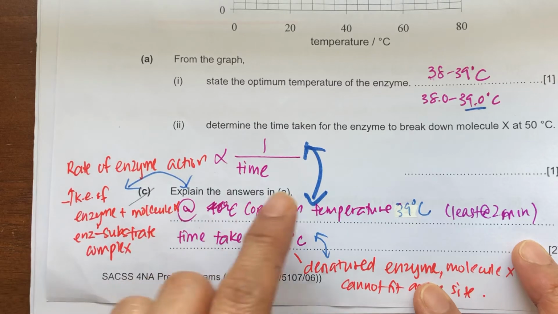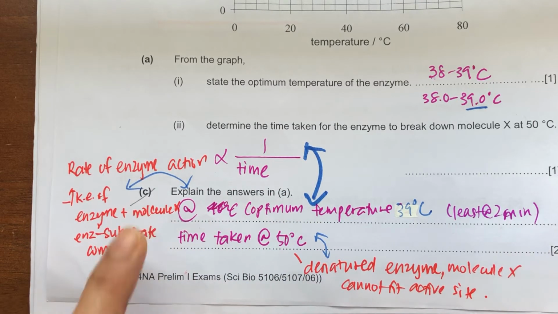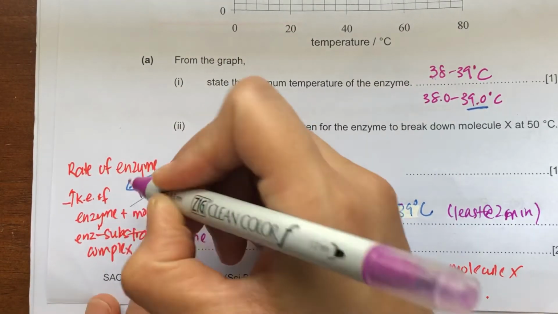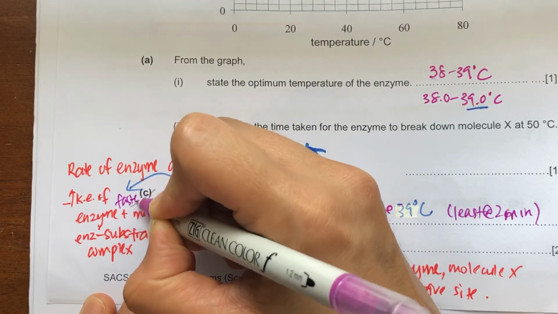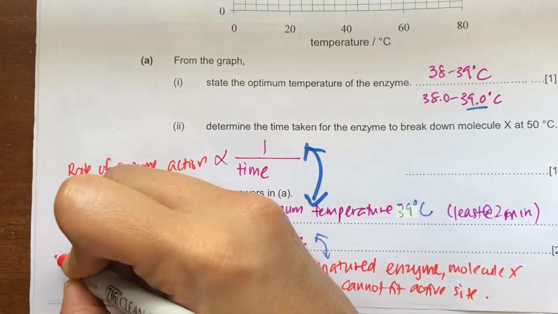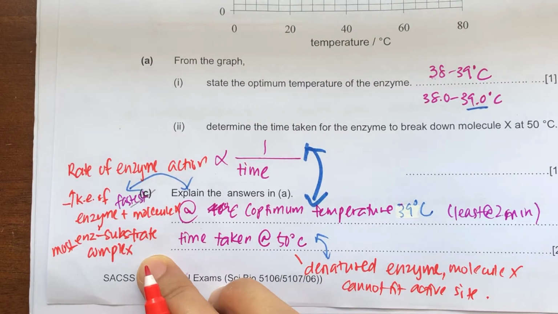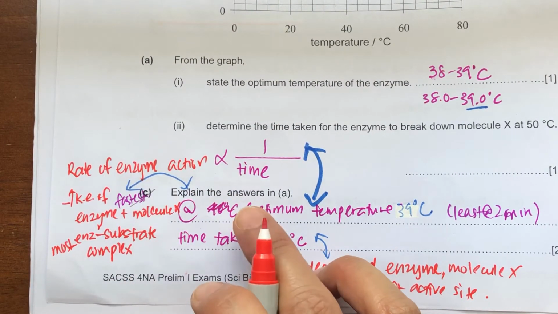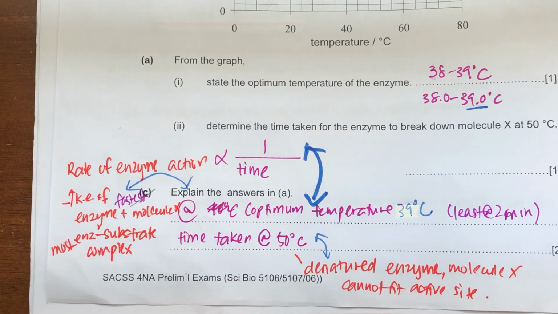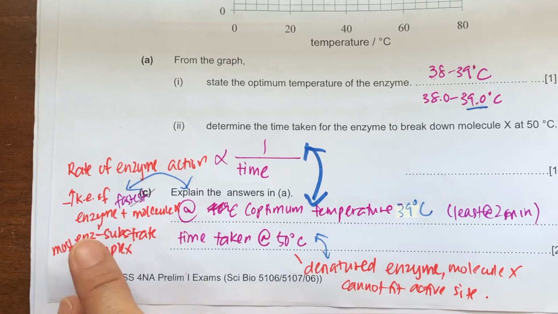At this optimum temperature, the kinetic energy of the enzyme and molecule is the fastest, and therefore you have the most number of enzyme-substrate complexes. That is the explanation. So you need to distinguish between the data, which is this one, and the explanation.